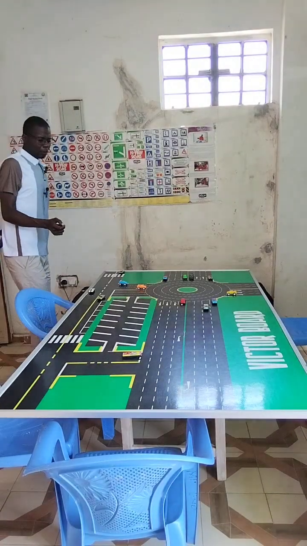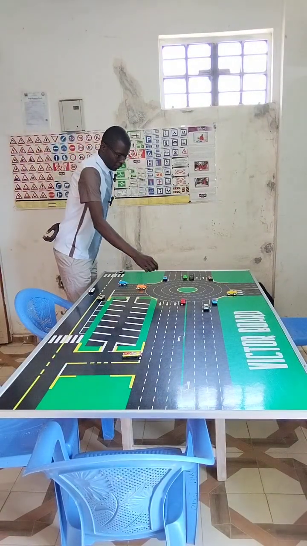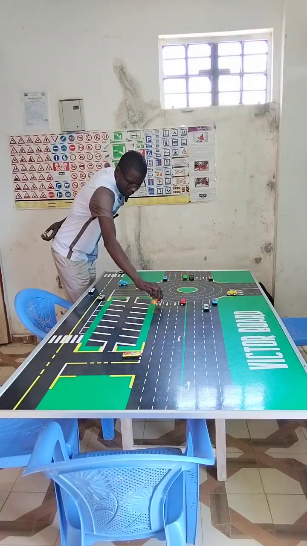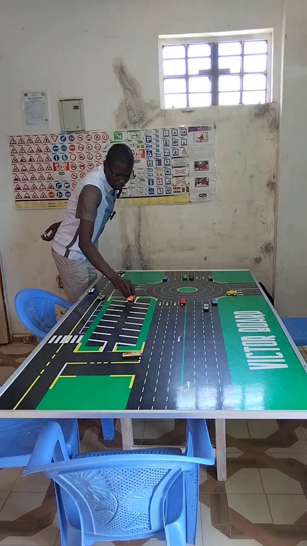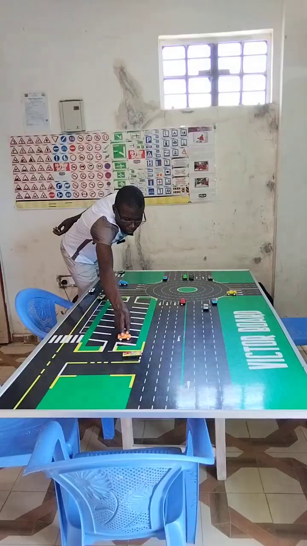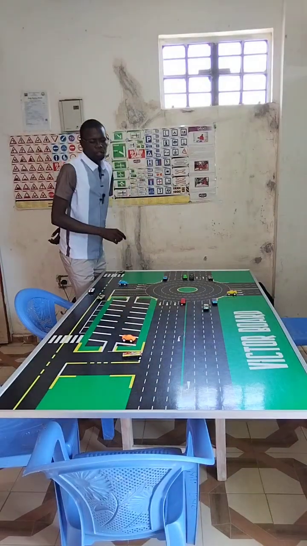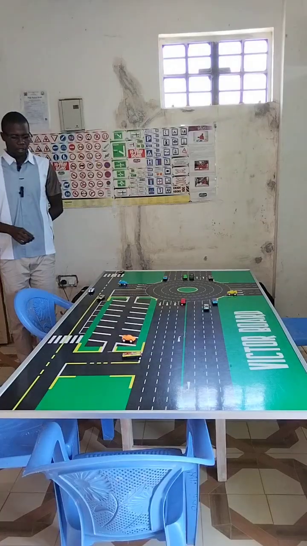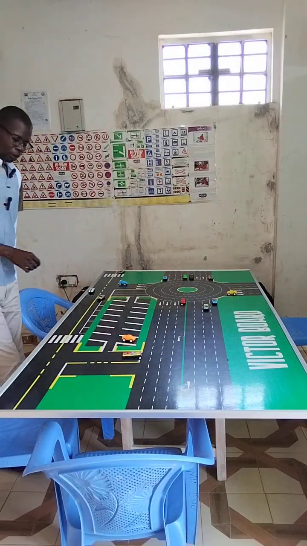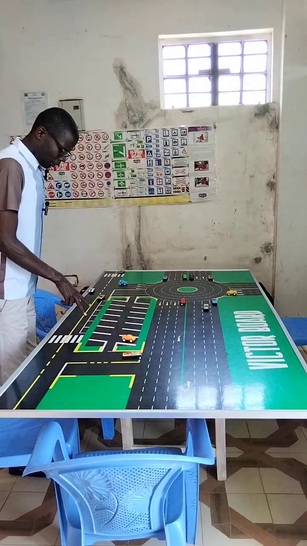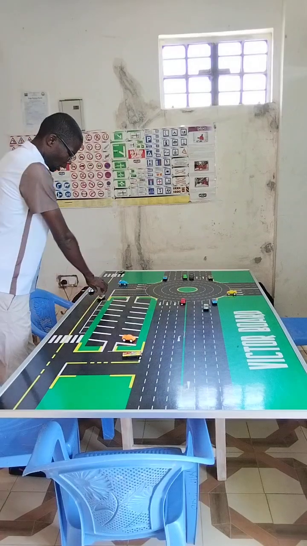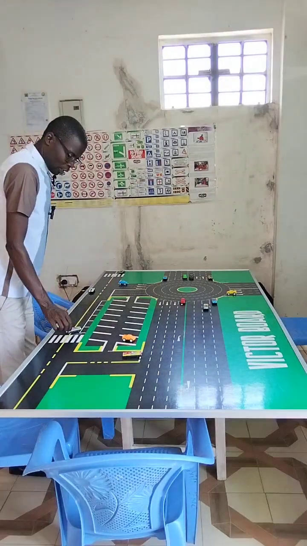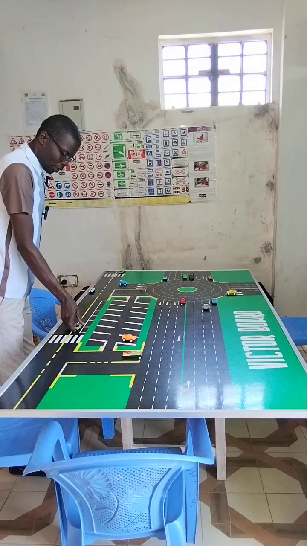Then controlled parking means this place has been secured. Once you park, your vehicle is highly protected. So it is secure. That's why it has got three names. Then when we come to flash parking, it means you are only required to park for a short period of time.